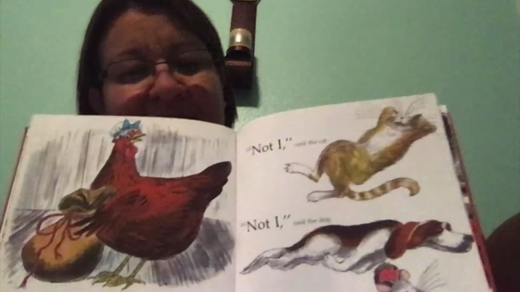The little red hen returned from the mill, carrying a small bag of fine white flour. "Who will make a cake from this white flour?" asked the little red hen. "Not I," said the cat. "Not I," said the dog. "Not I," said the mouse.